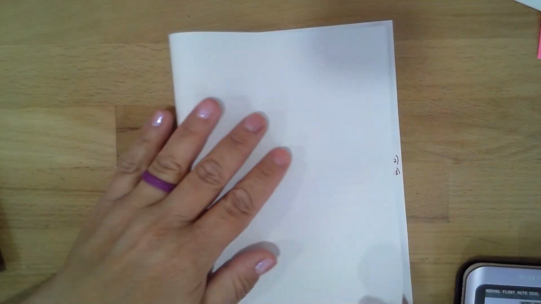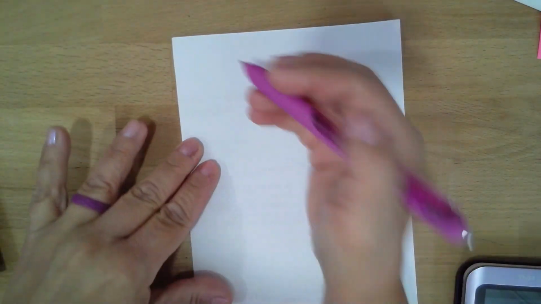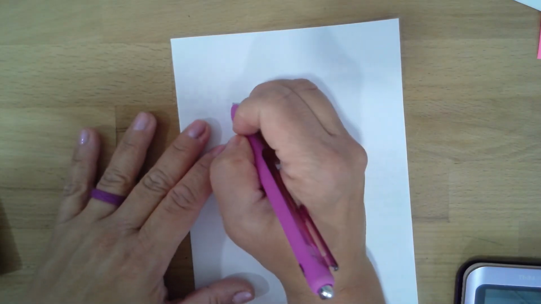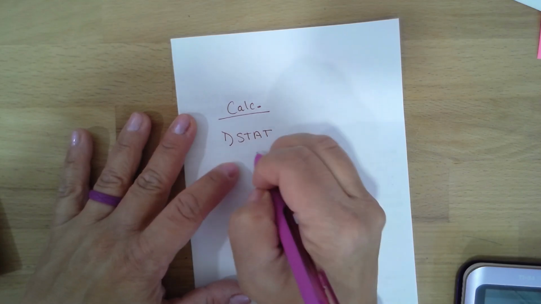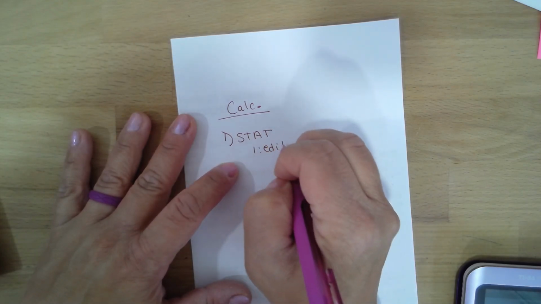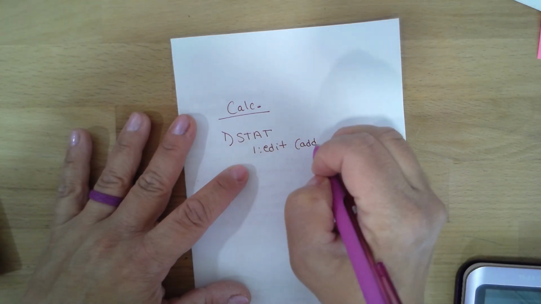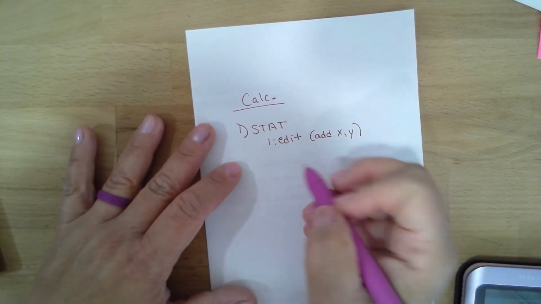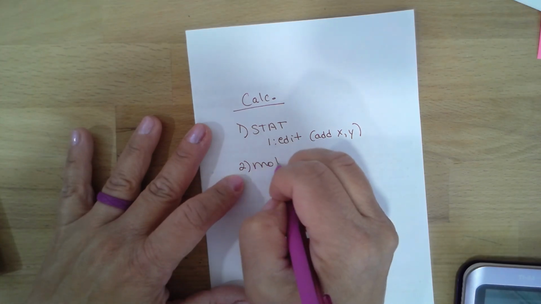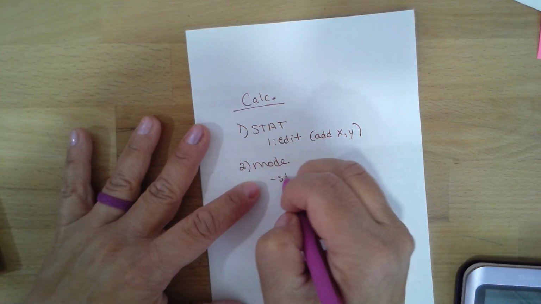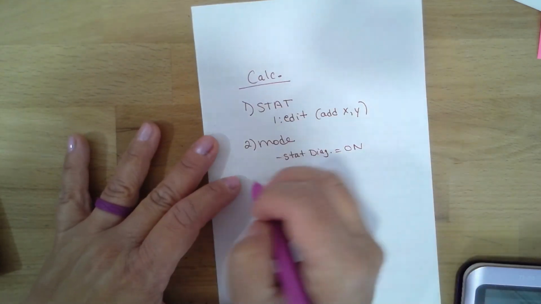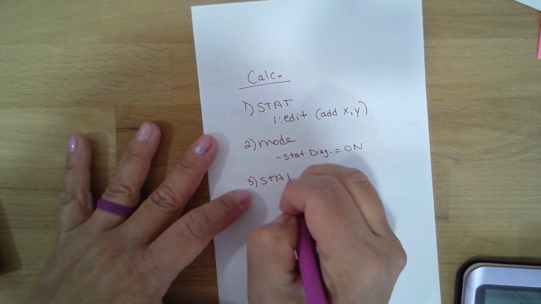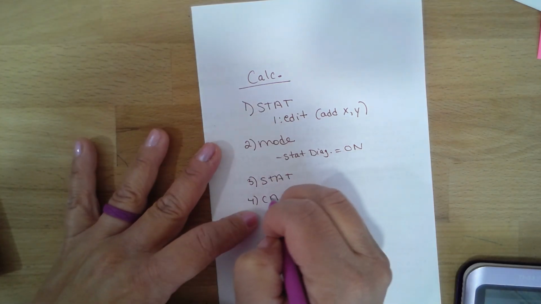So if you guys missed those steps on the calculator, you can hang here. Go to stat, 1, edit, add your points, make sure your mode, stat diagnostic, is on, go back to stat, go back to calc.